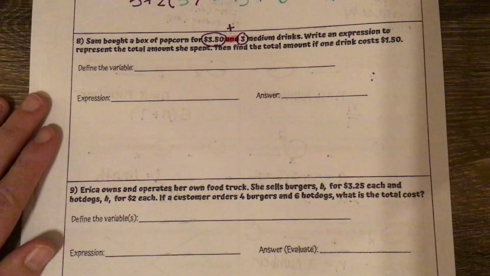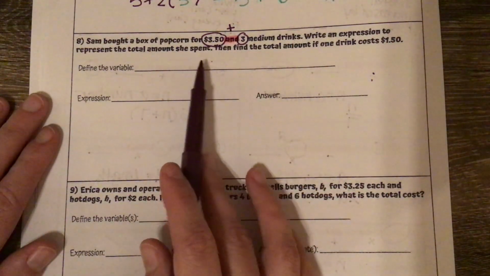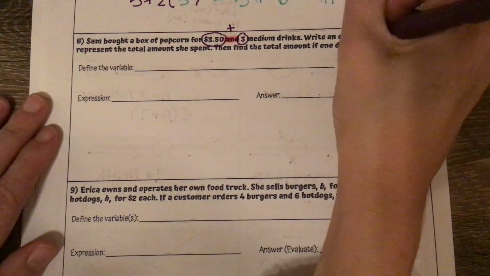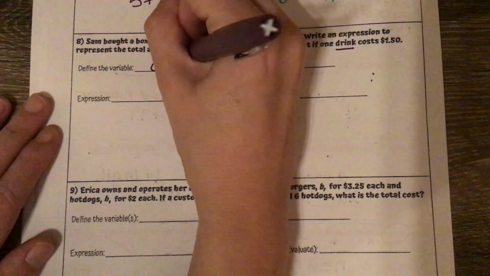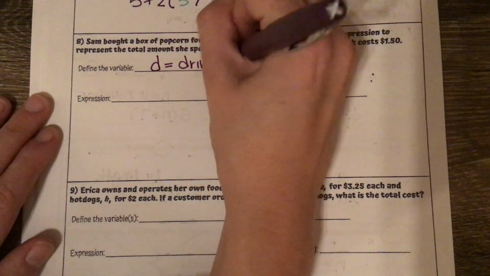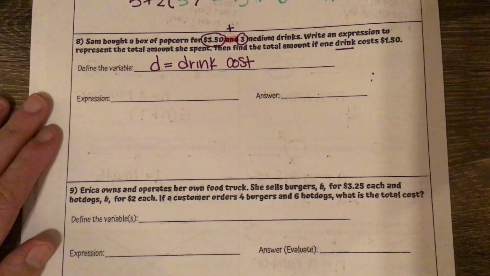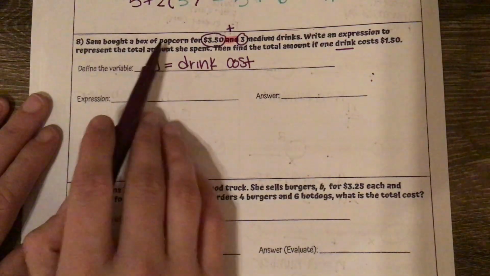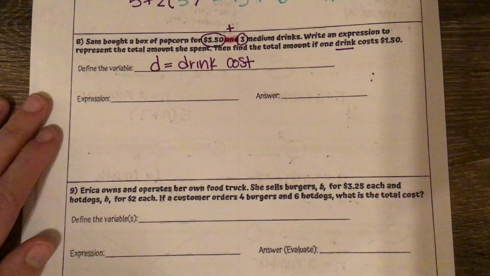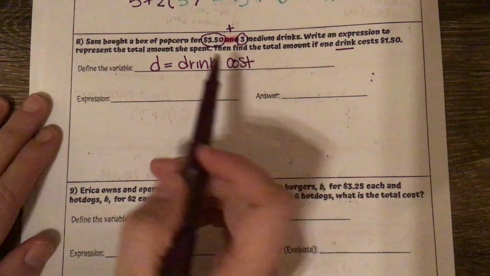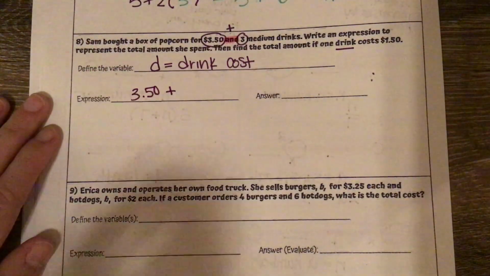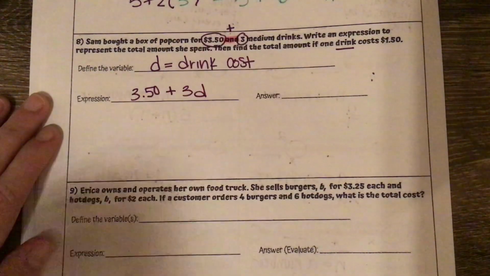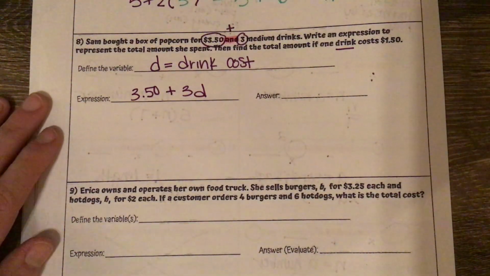If you're not sure what the unknown is, you can also look at the question where it says, find the total amount if 1 drink. So that tells us that we are going to be plugging in for the drink. We don't know what the drink costs. So D equals drink cost. And then I'm setting it up. She bought a box of popcorn, which means she has 1 of them, so it's just going to be $3.50 plus 3 drinks at whatever price for the drinks.